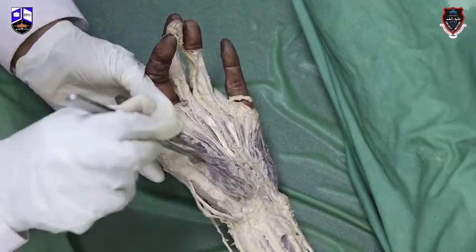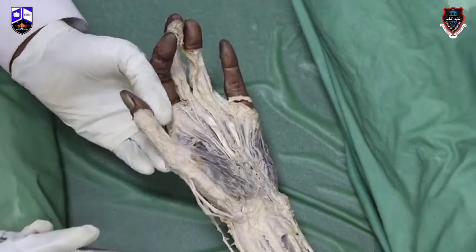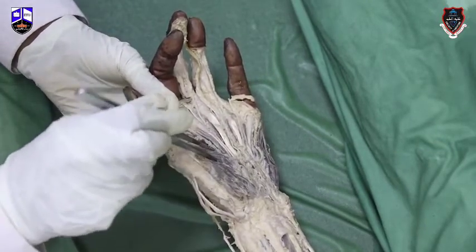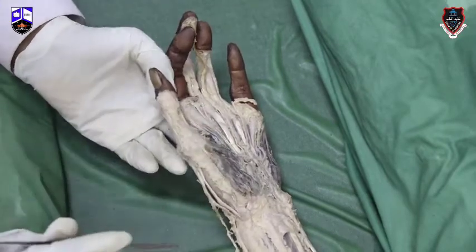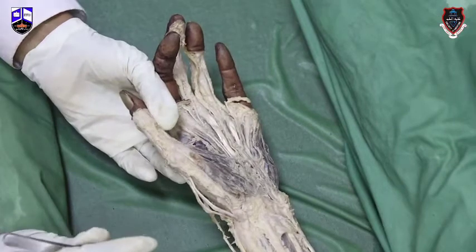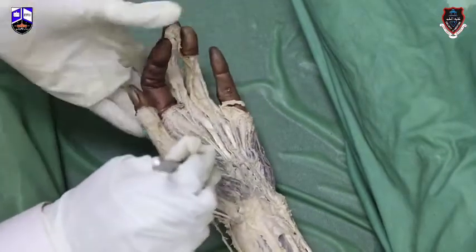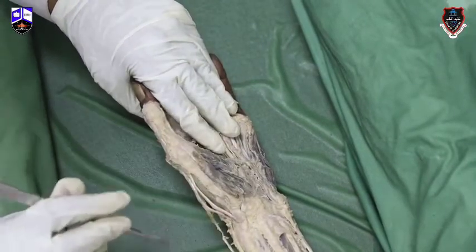It is also attached to the radial aspect of the base of the proximal phalanx. Again, as its name implies, it's a flexor of the thumb. Deep in between them, we find opponens pollicis.